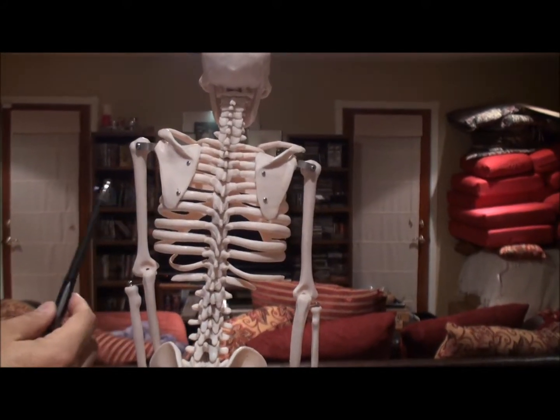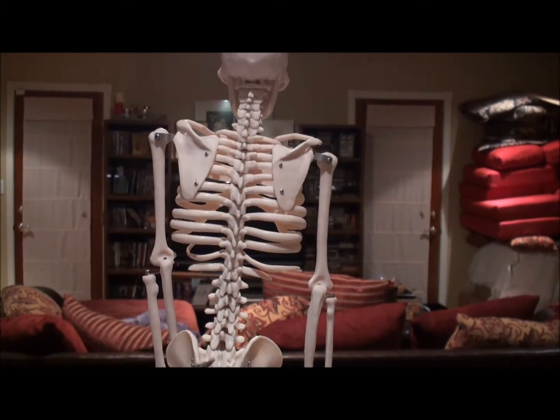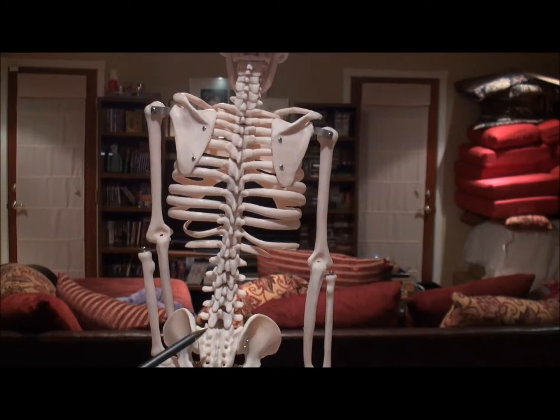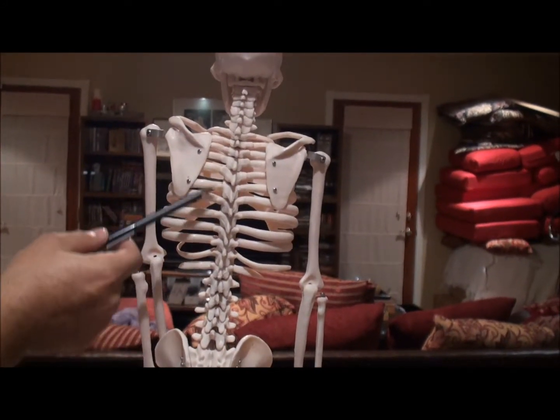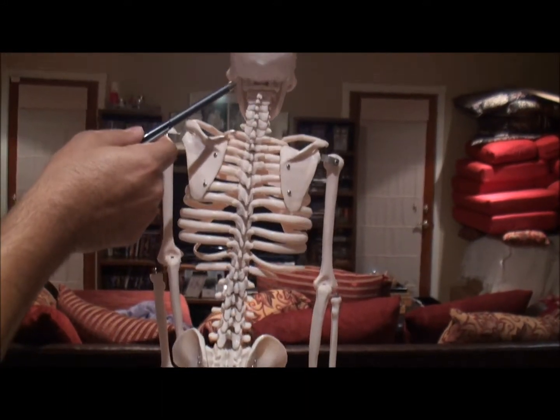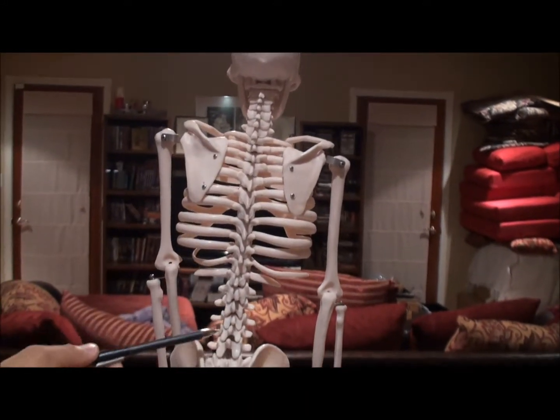Next is the vertebral column, which is this right here. Which two are primary? Primary are the thoracic and the sacral. The secondary are the cervical and the lumbar.